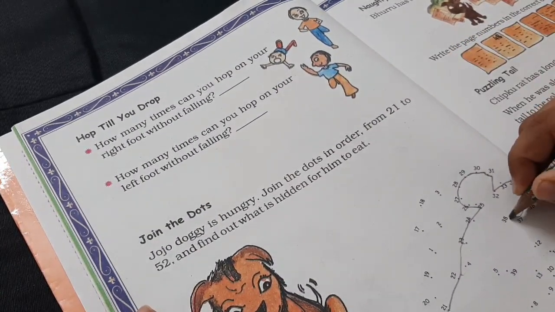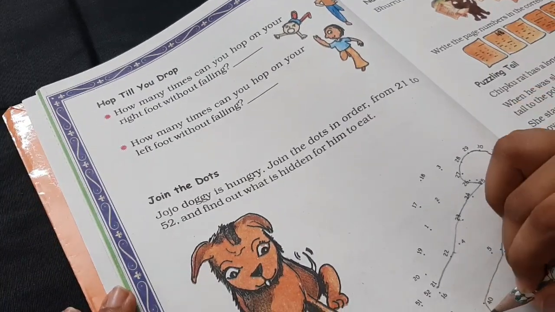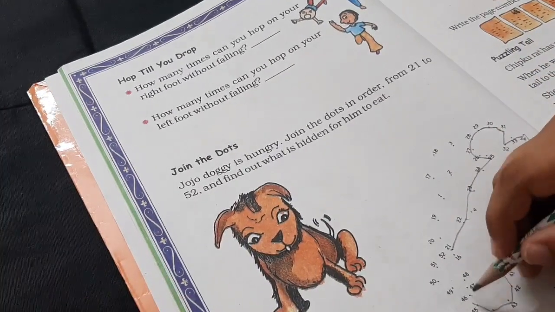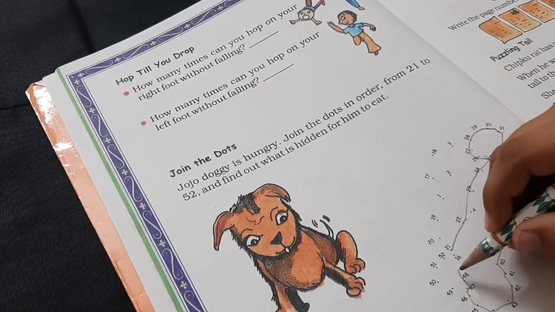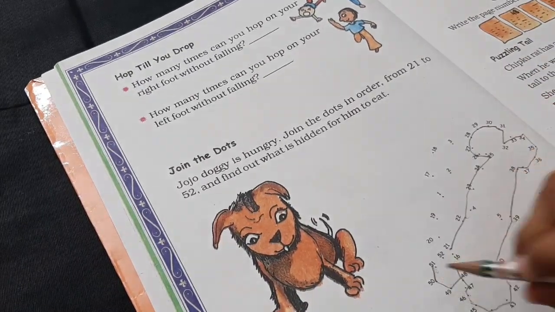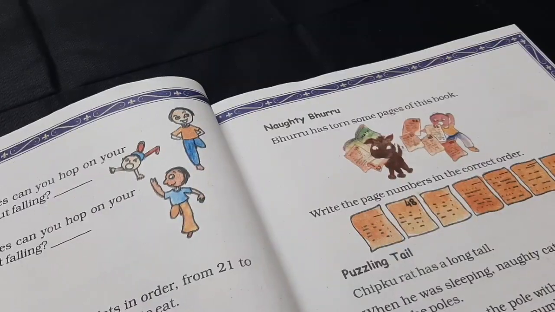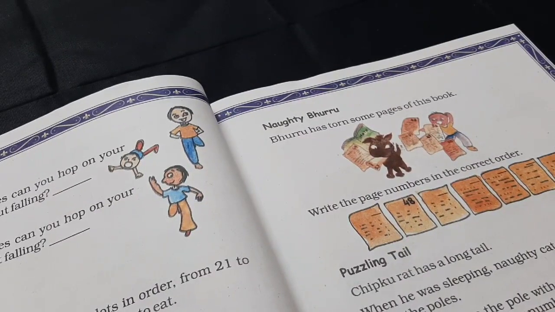Your doggy is hungry. Join the dots in order from 21 to 52 and find out what is hidden for him to eat. Now we found it. It's a barn.